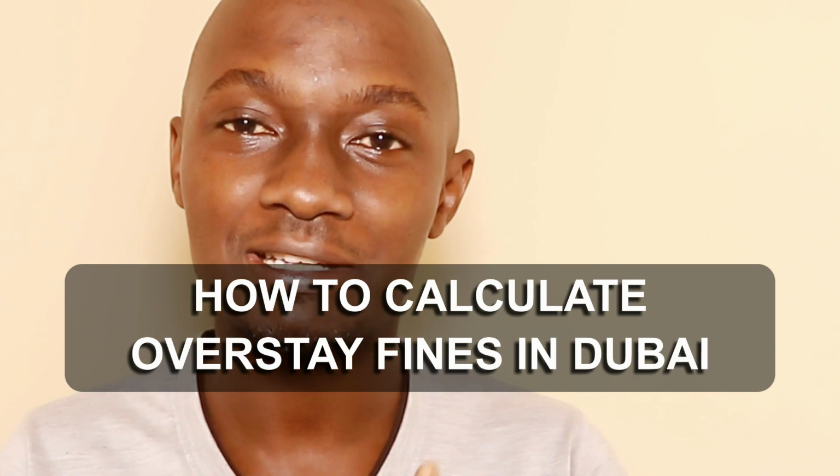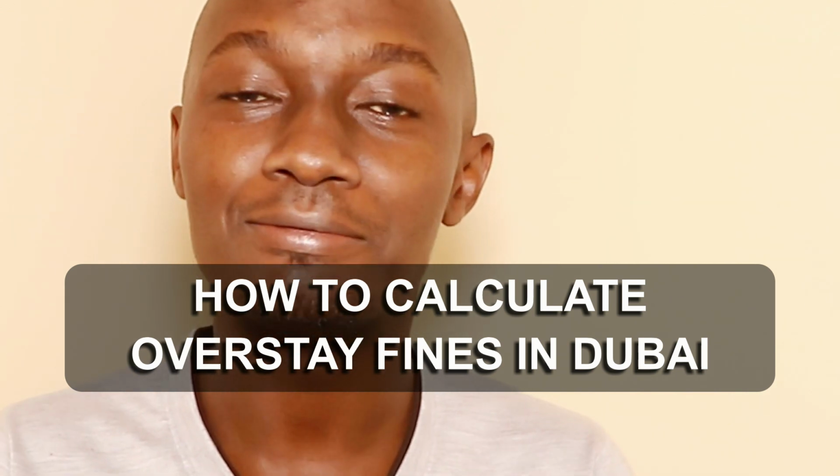Anyone living in the United Arab Emirates or planning to visit Dubai needs to know how to calculate overstay fines in Dubai for two main reasons. Reason number one, in case you want to stay in the United Arab Emirates a few more days after your visa expires for something very important.